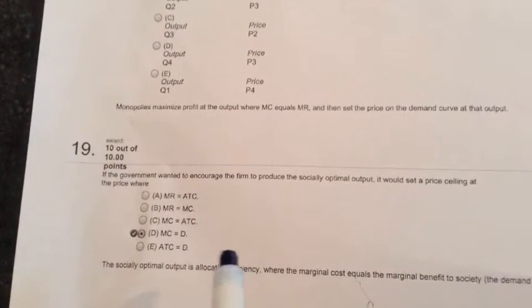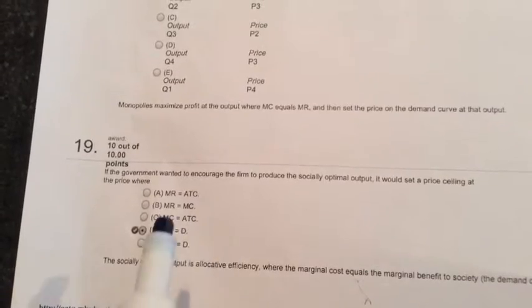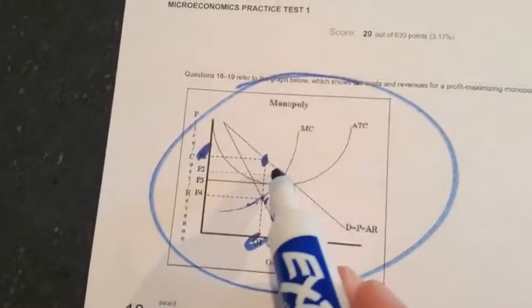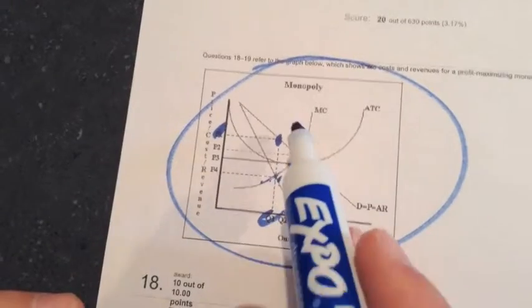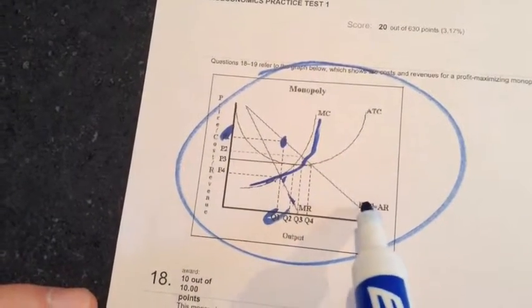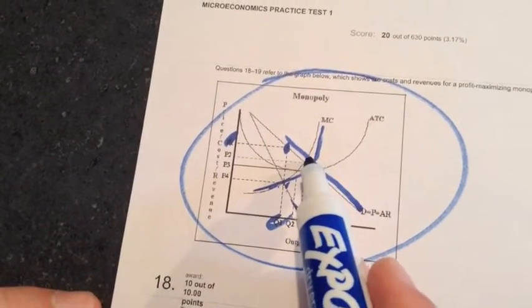Okay, if the government wanted to encourage the firm to produce at the socially optimal output, it would set a price ceiling at the price where, okay, so we got to find the socially optimal output. Okay, so we're going up to our graph right here. To find the socially optimal output, you're gonna look where marginal cost right there is equal to demand right there, and they go hand in hand right there.